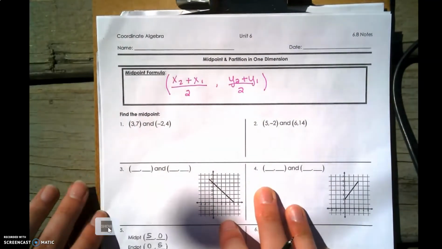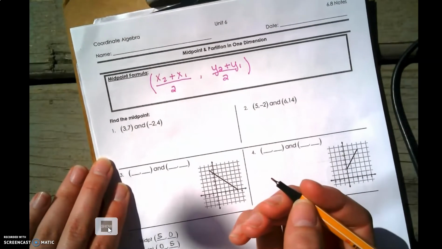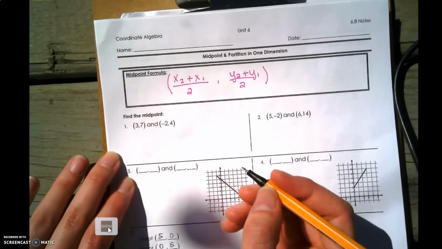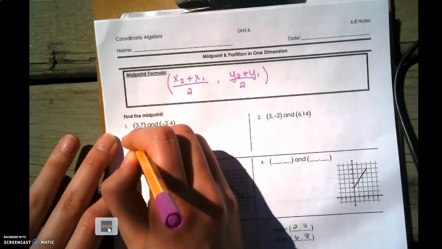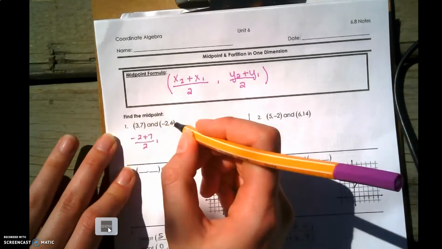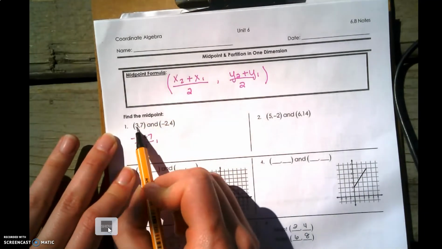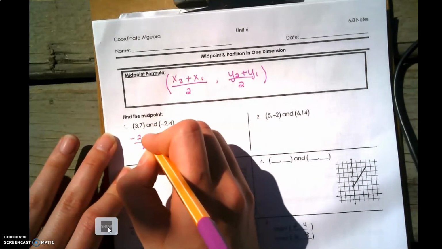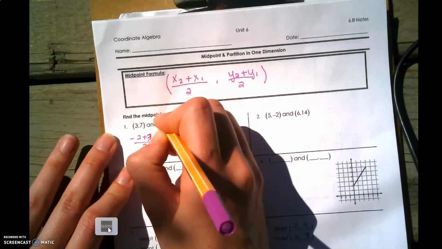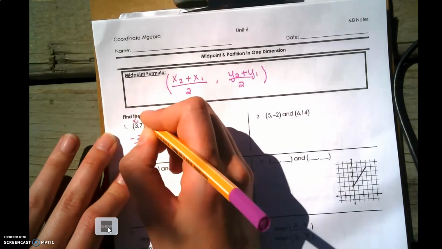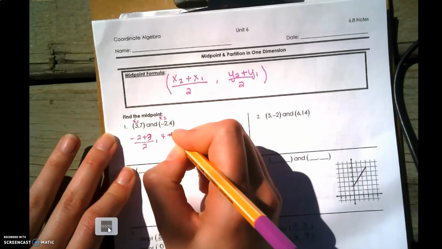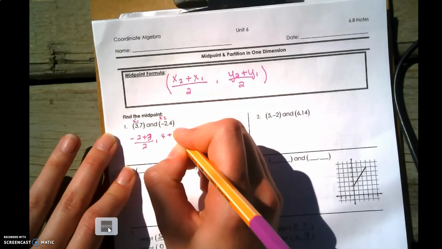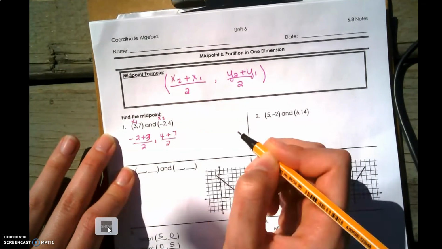So looking at this example here, we would have an ordered pair of, let's see, negative 2 plus 7 divided by 2. Negative 2 plus 3. X2 and x1. Then we would say 4 plus 7 divided by 2.